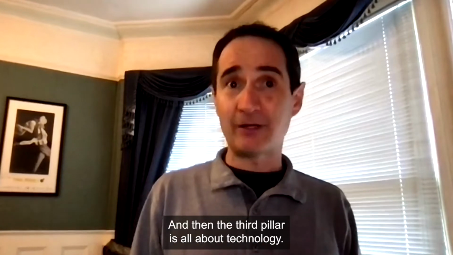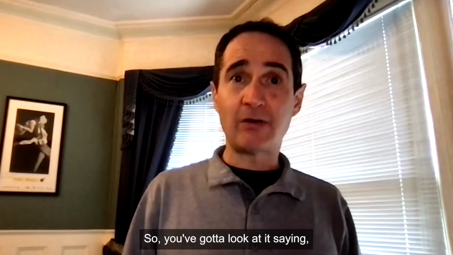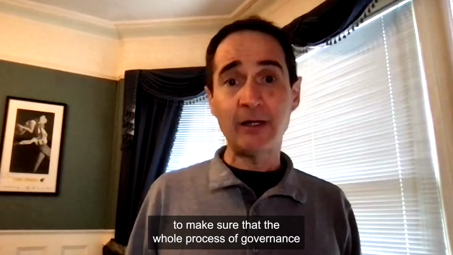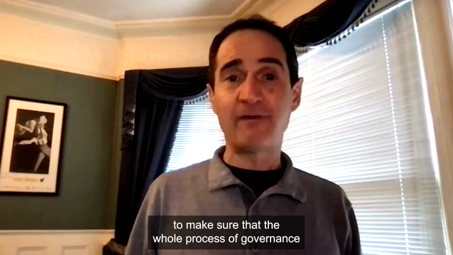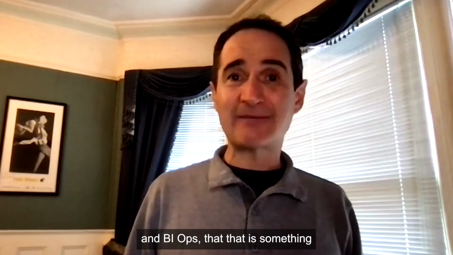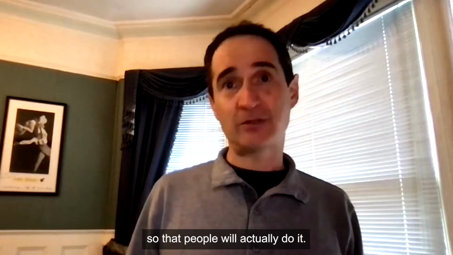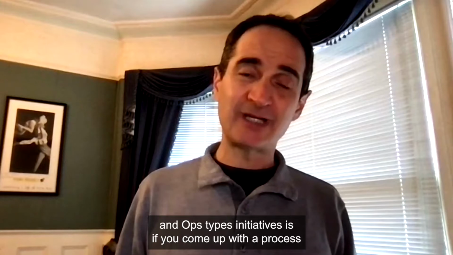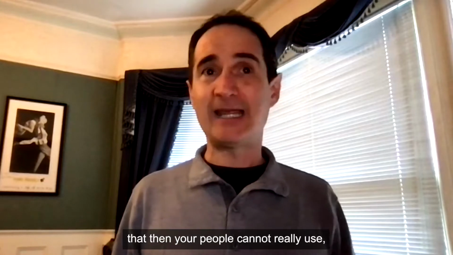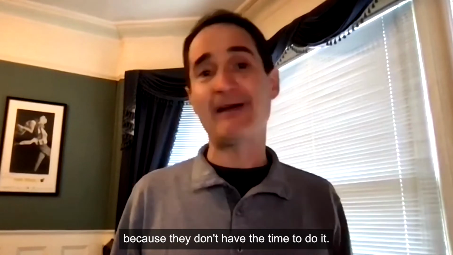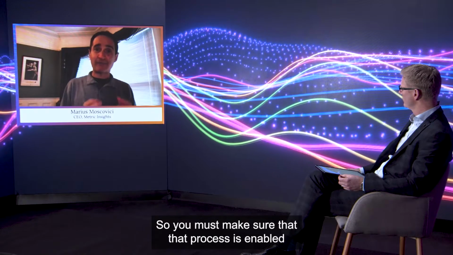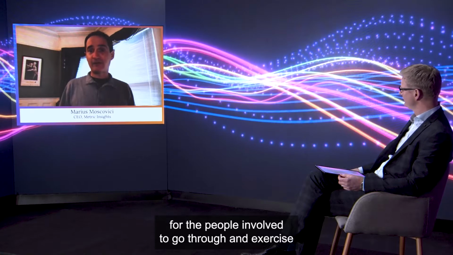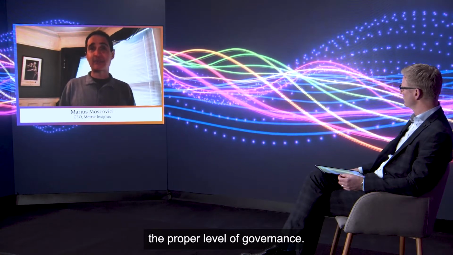And then the third pillar is all about technology. So, you've got to look at saying, well, what kind of technology are you going to bring to bear to make sure that the whole process of governance and BI ops is lightweight enough so that people will actually do it? Because the Achilles heel of all of these governance and ops types initiatives is if you come up with a process that your people cannot really use because they don't have the time to do it. So you must make sure that process is enabled through a set of tools that make it very easy for the people involved to go through and exercise the proper level of governance.